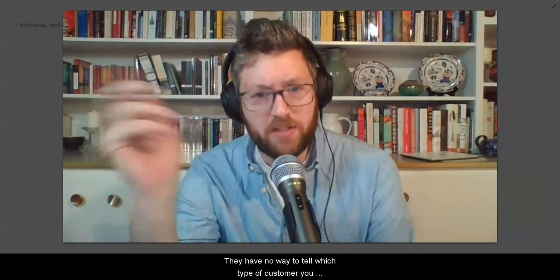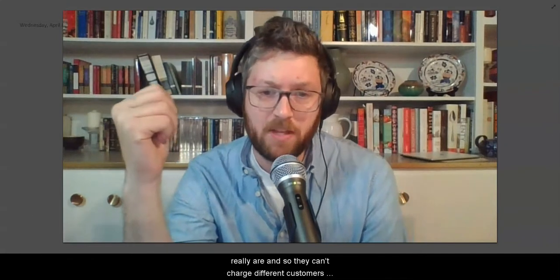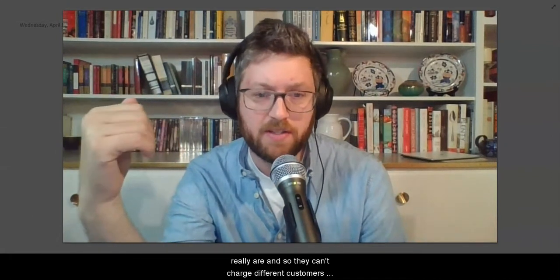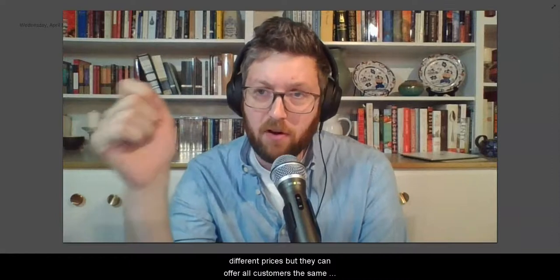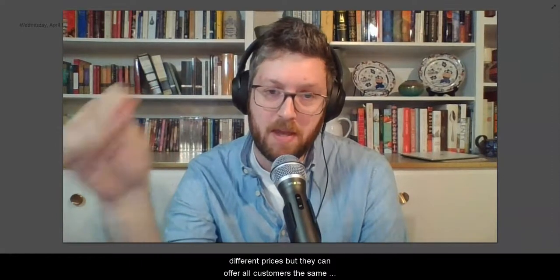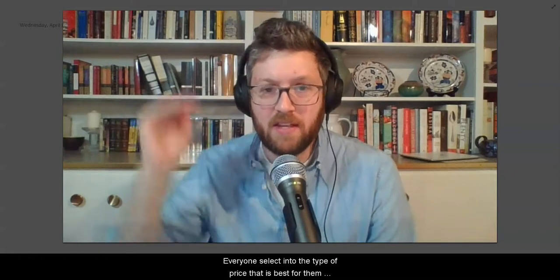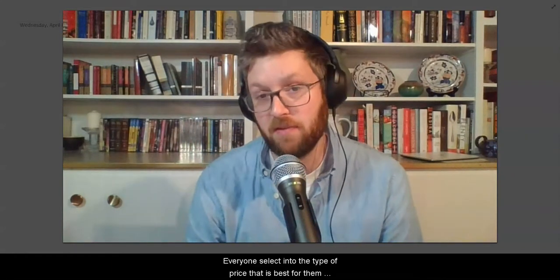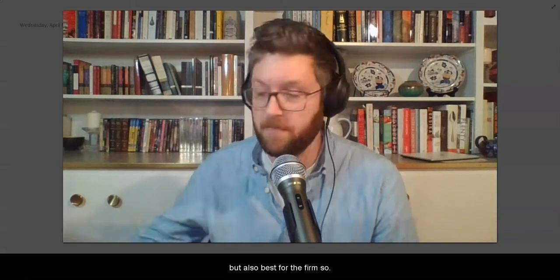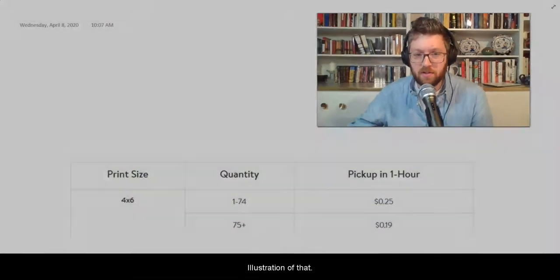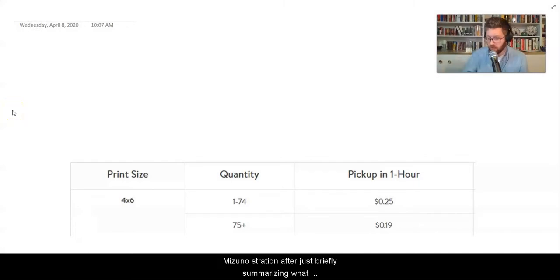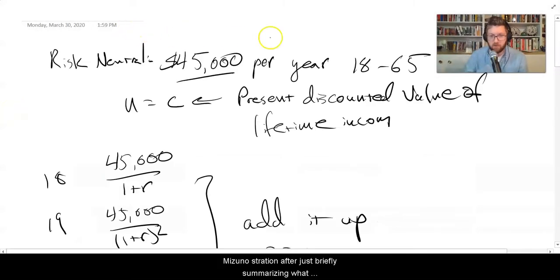In the third one, the firms have even less information in some sense. They have no way to tell which type of customer you really are, and so they can't charge different customers different prices, but they can offer all customers the same menu of prices, the same options, but carefully design that menu so that everyone selects into the type of price that is best for them, but also best for the firm. So an illustration of that, let's do an illustration after just briefly summarizing what we've got here.